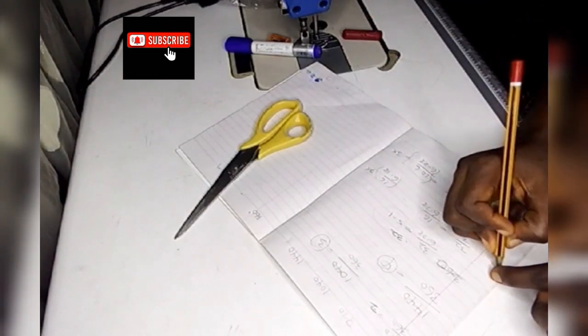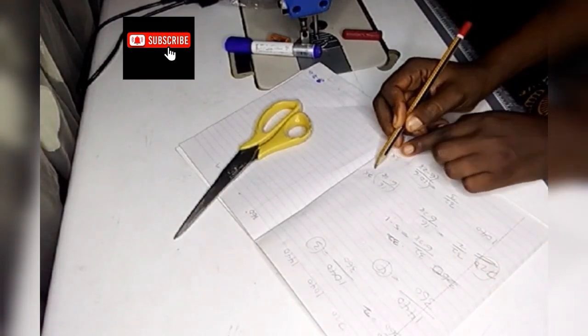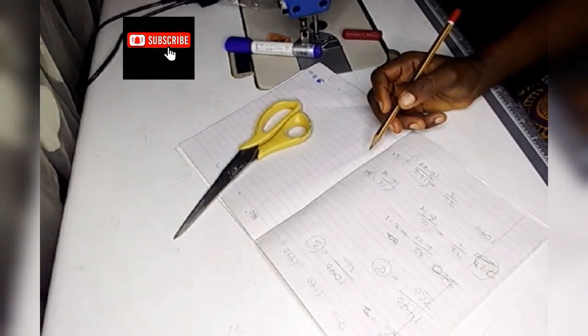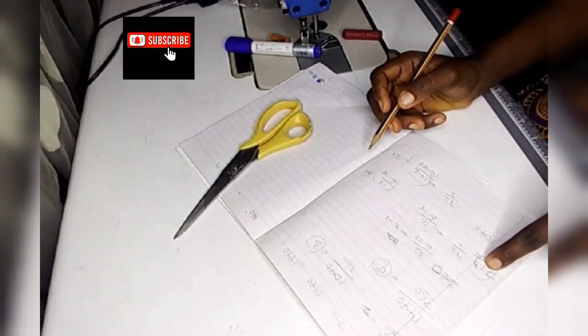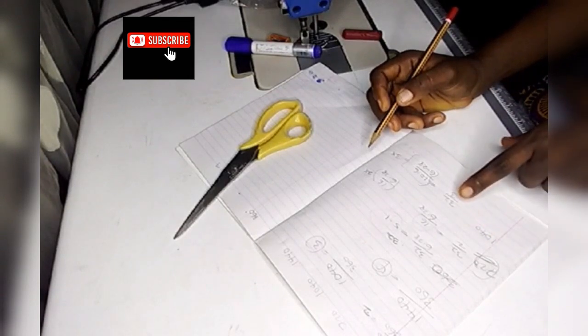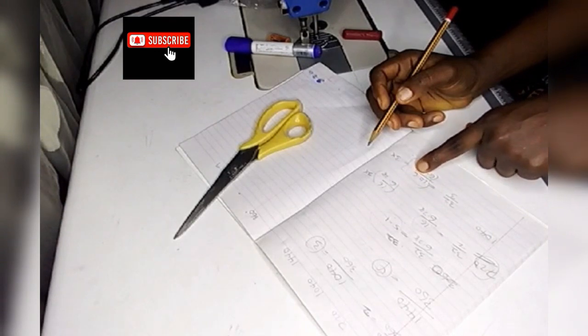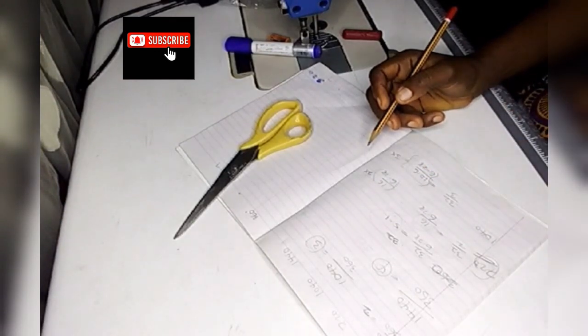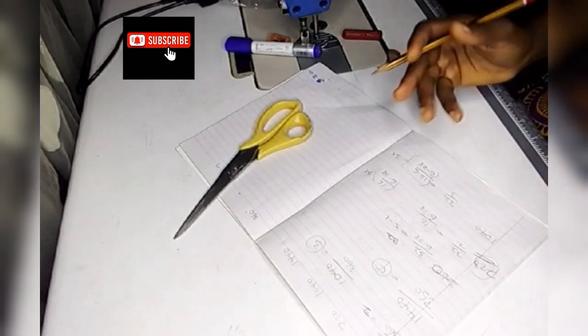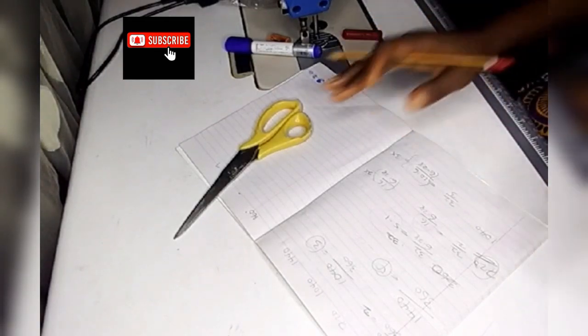In 720, you cut 2 times, and remember, you are dividing the person's actual waist measurement into 2. Then you cut 2 times. For the 1080 degree flare, you divide the person's waist into 3, which is 10.6, and cut 3 times. You join them to form 1. This makes your flare fuller.